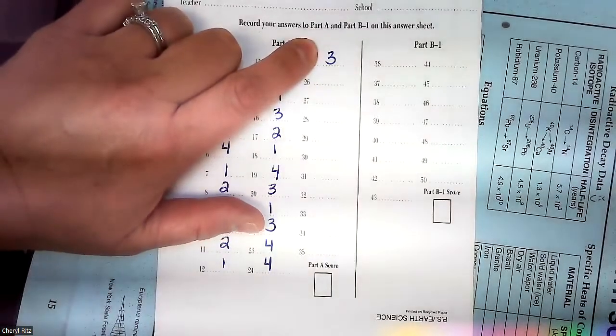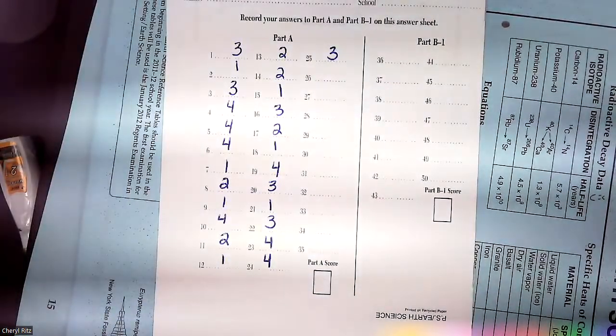25 is 3. Now here's what I'm going to do. I want you all to find one that you want me to go over. So look at the ones you got wrong. Go look in the test booklet. See if you get why you got it wrong. I'm going to give you a couple minutes to find the one you want me to go over.